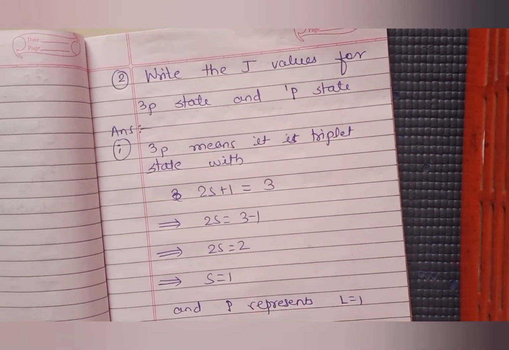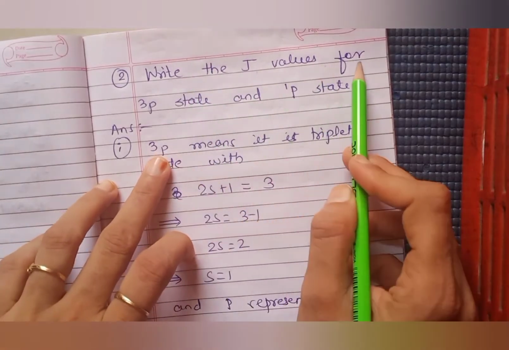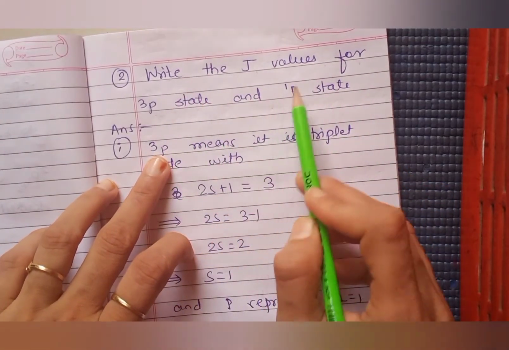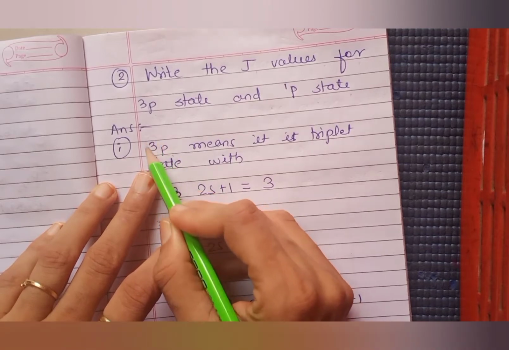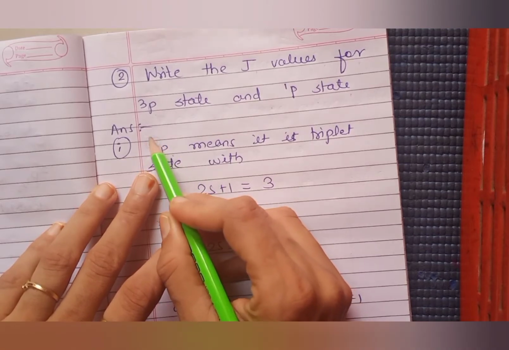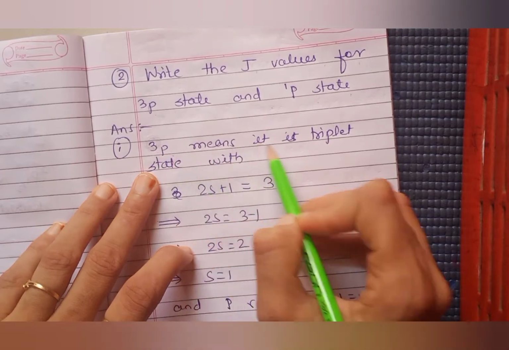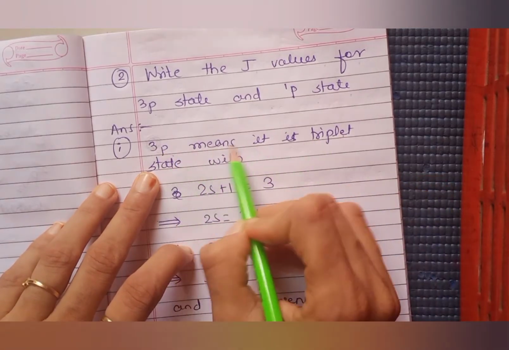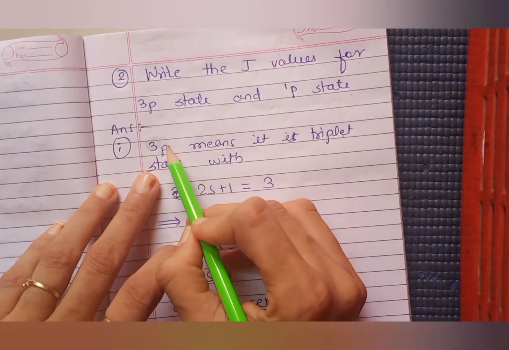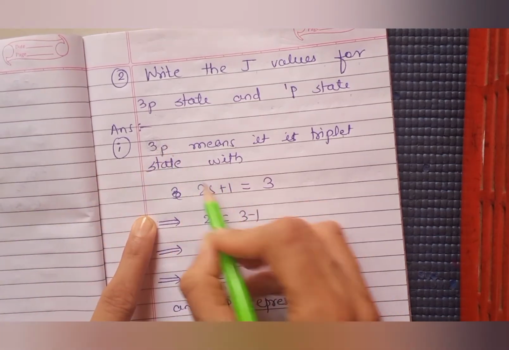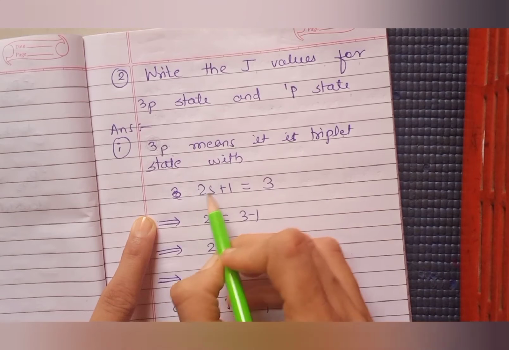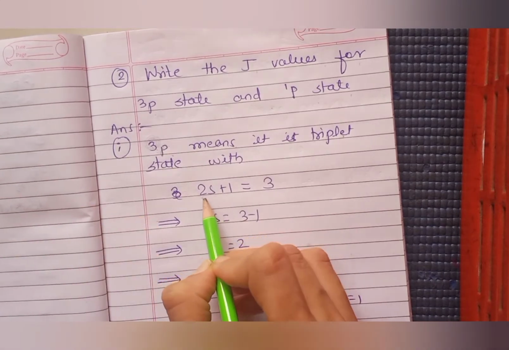Let us take one more problem. Write the J values for 3p state and 1p state. Now in 3p, 3 represents the number of substates, or it represents the multiplicity. So 3p means it is a triplet state. And again we have p, that means L is equal to 1. So 3 is nothing but multiplicity. The multiplicity formula is 2S plus 1.